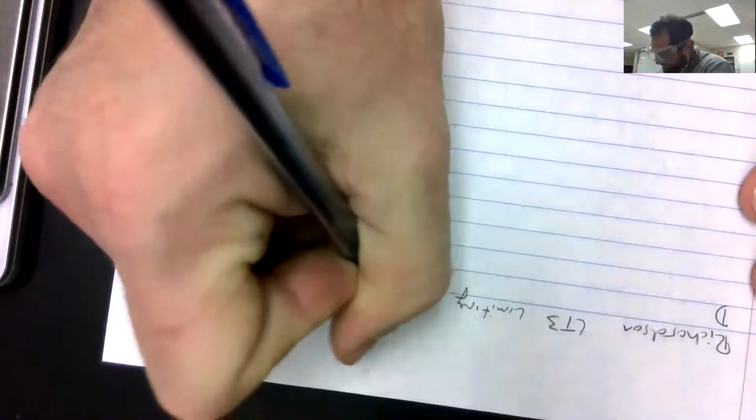So on my lab, this will be upside down to you. Sorry, I'll flip it around once we get it. So put my name on here first. And the first thing we're doing is building a data table.